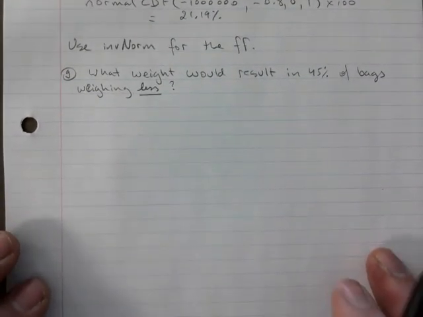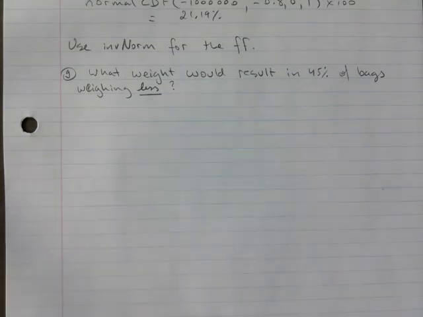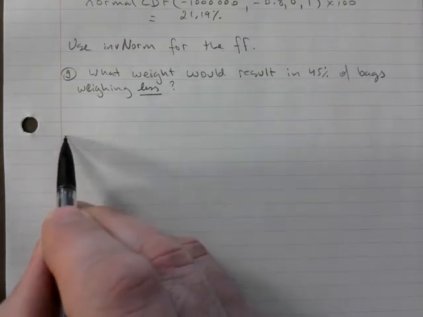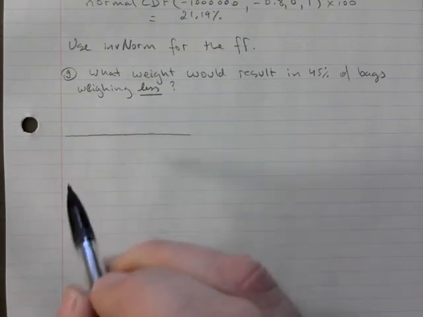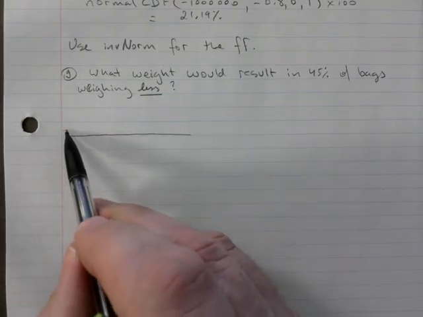What weight would you have to have as a bag where 45% of bags weigh less than you? And I would like to use just a sketch, okay?